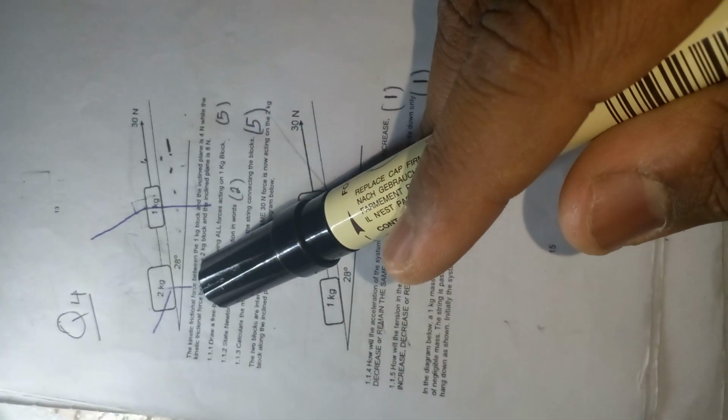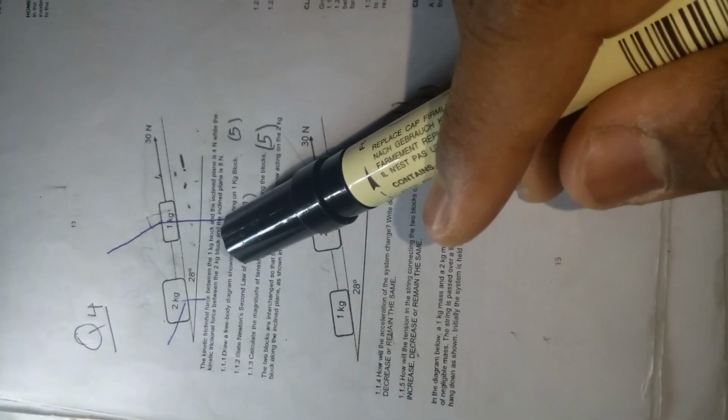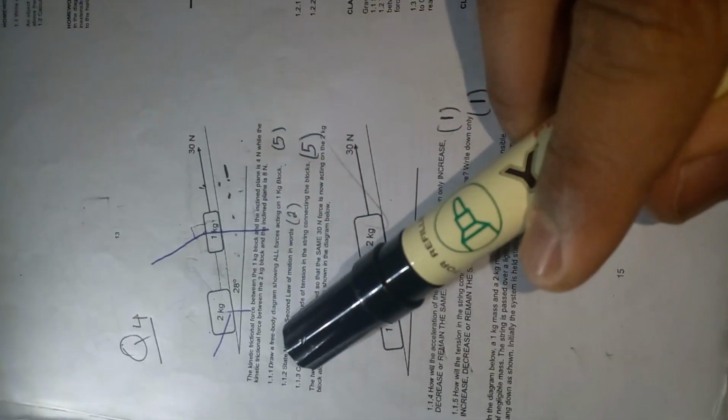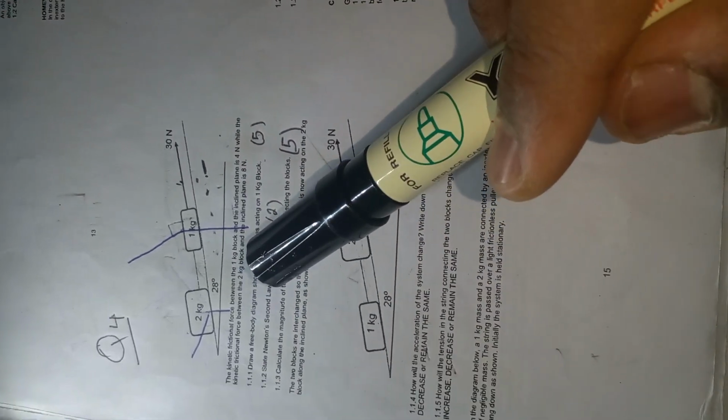So another statement goes like this: the kinetic friction force Fk between the 1 kg block and the inclined plane is 4 newtons. Since there's a force applied, obviously you know that there's a kinetic friction. That's what you must know. While the kinetic frictional force between the 2 kg block and the inclined plane is 8 newtons. So they both have the kinetic frictional force.